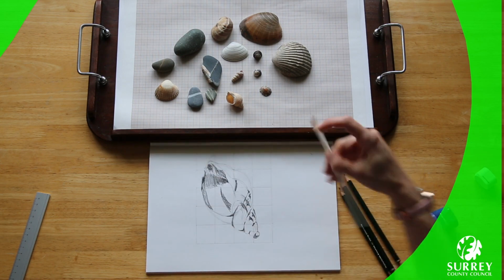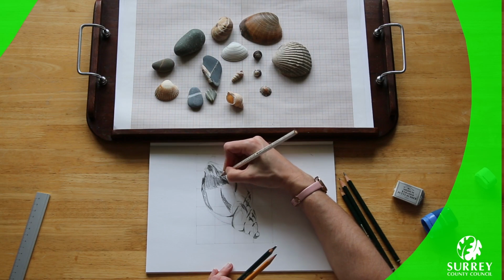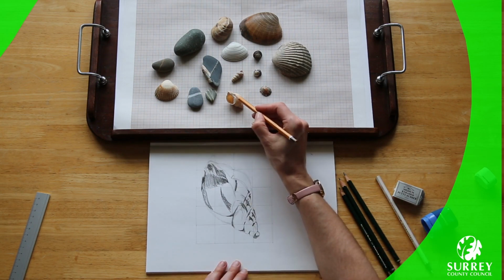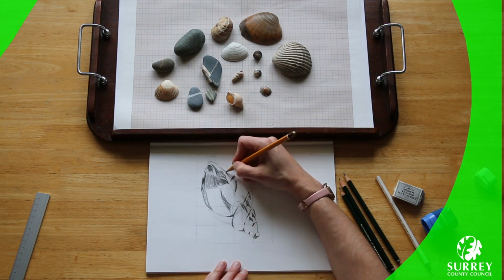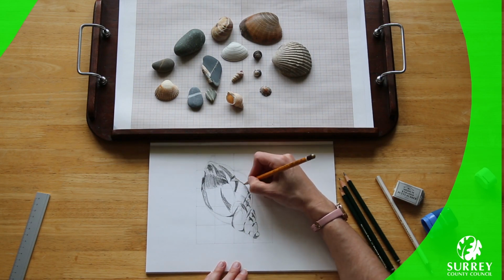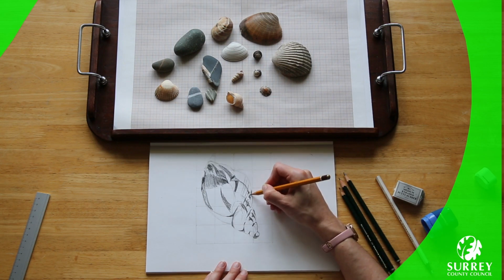Actually, now's the time to just bring in the white pencil, just to give that. And I can see this mark here I'm adding. Again, on this corner we have a very dark edge, so I'm going to add more tone.